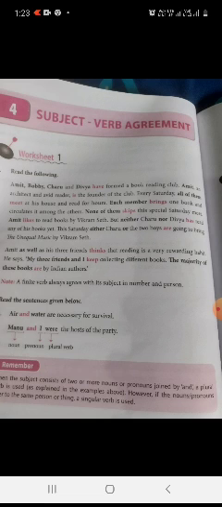Thereafter, the next line tells us about another rule, that is each member brings one book. Each member brings one book. So here each is a determiner.